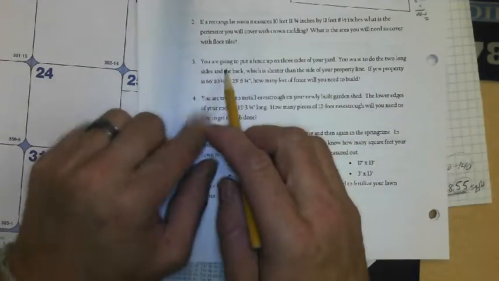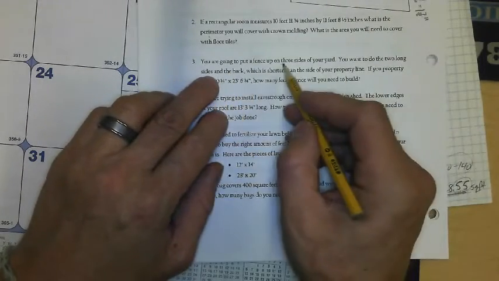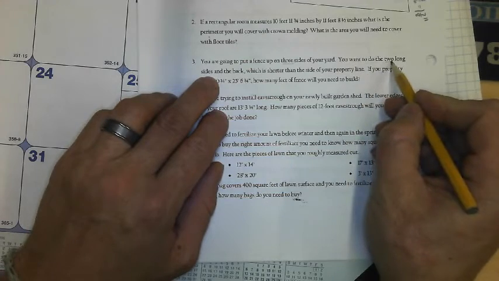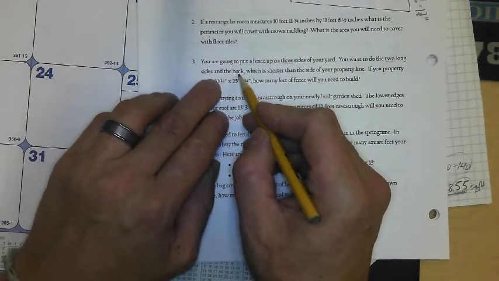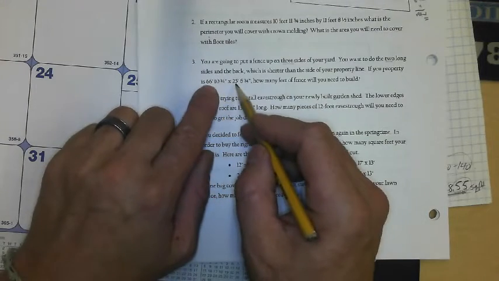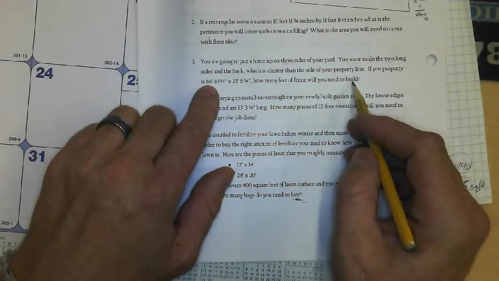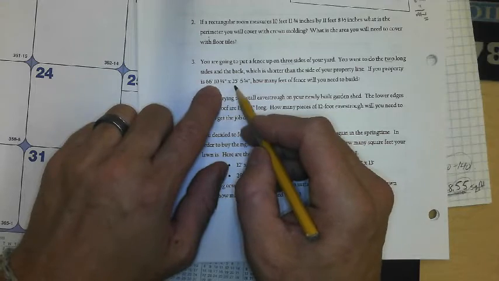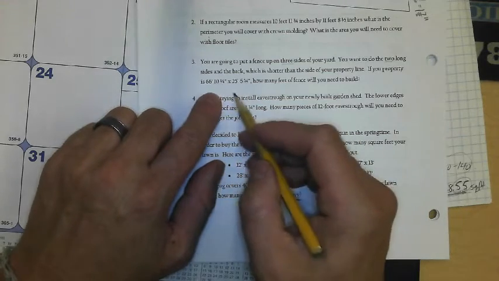Number 3, you're going to put a fence up. Key thing here is it says 3 sides. You're going to do 2 long and the back. Well, obviously the back is going to be the shortest. Your property is 66 feet by 25 feet. How many feet of fence do you need? Well, you need 2 long, so 2 of these and 1 of these. Okay, I'm going to let you do the math on that one.